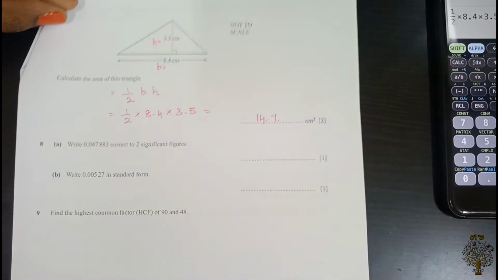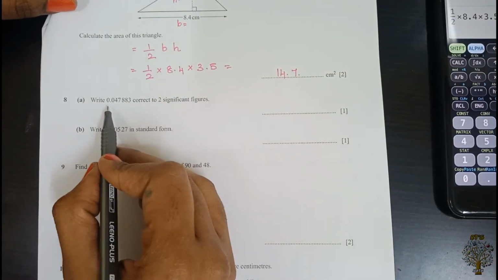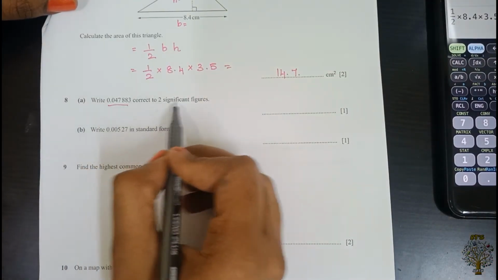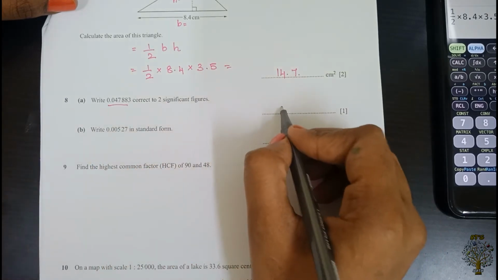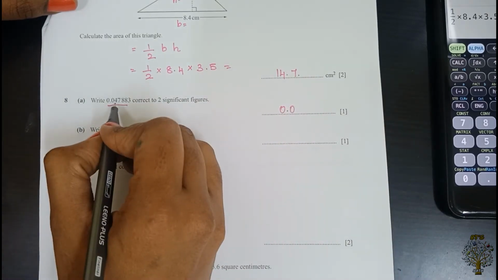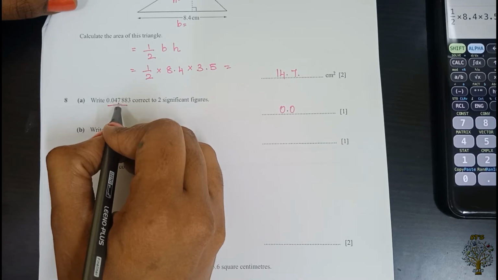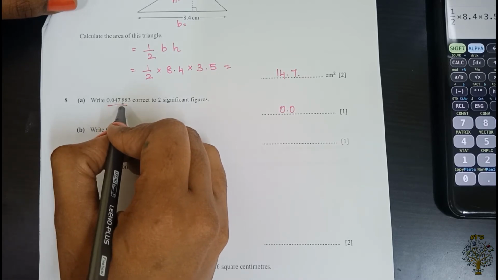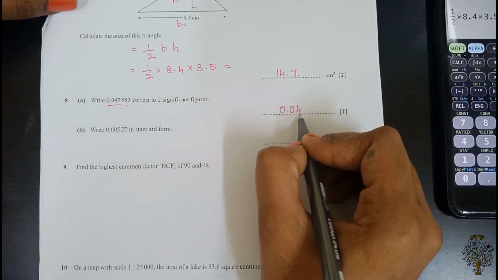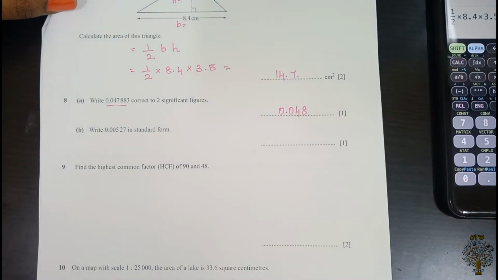Now next question, it deals with numbers. Write this number correct to two significant figures. You know the meaning of significant figure. We have to start from 4, then 7, it is the second significant figure. Check the next number, it is 8. So to 7, add 1 with it, which is 8, so 0.048.